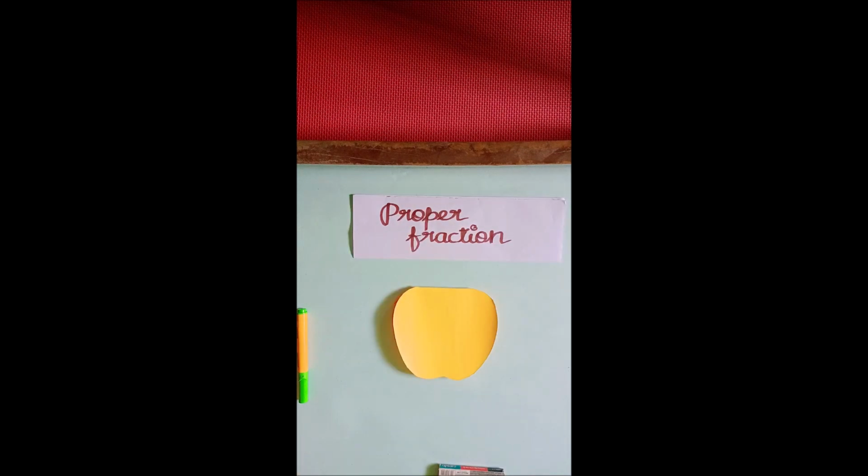Next one is proper fraction. The numerator value is less than the denominator value. The rational number should be where? Less than 1 and greater than 0. So listen to the theory part. The numerator value is less than the denominator value.